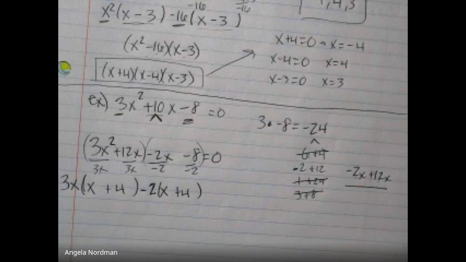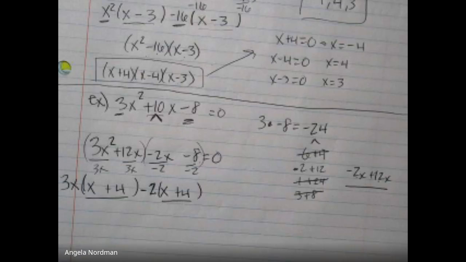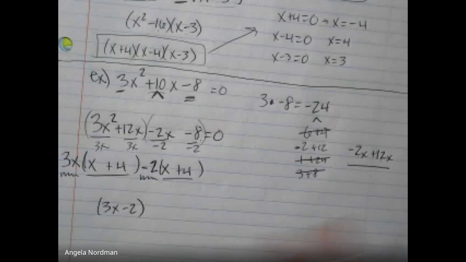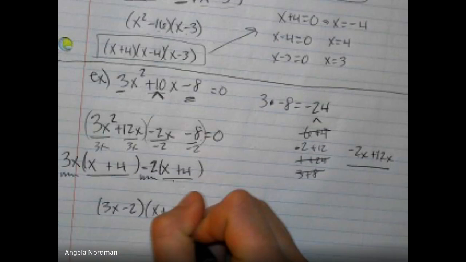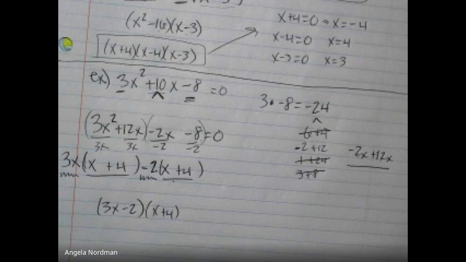So again, I have these two binomials that are matching. So what happens is I take this first part and this first part, and we put it together in a binomial. It doesn't matter if this is in front or back, either way. And then we take our matching binomial and we bring it down here. Again, these are set equal to 0.